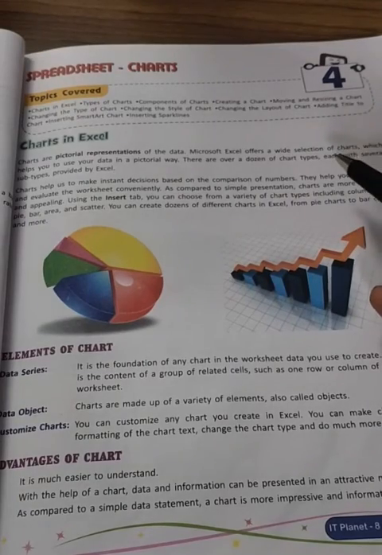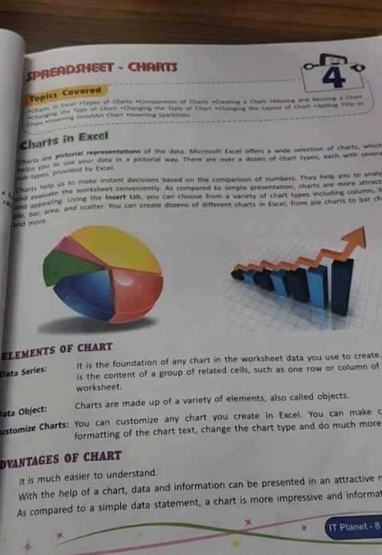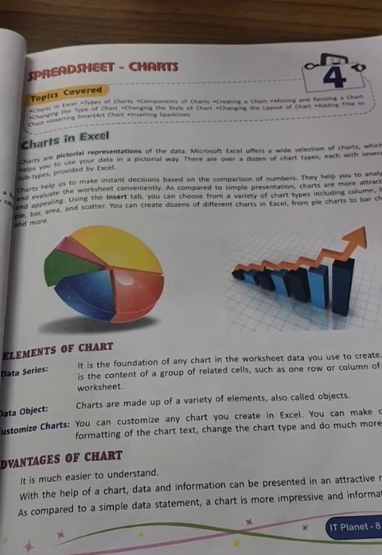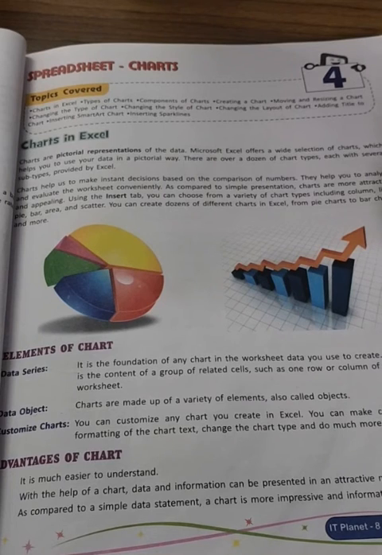In this part of the video, we will continue the topic. That is chapter number 4, spreadsheet chart. In this part of the video, we will learn about types of chart and the components of chart. In the next part of the video, we will learn how to insert charts, how to move and resize a chart, how to change the chart type, and perform various activities on chart practically.